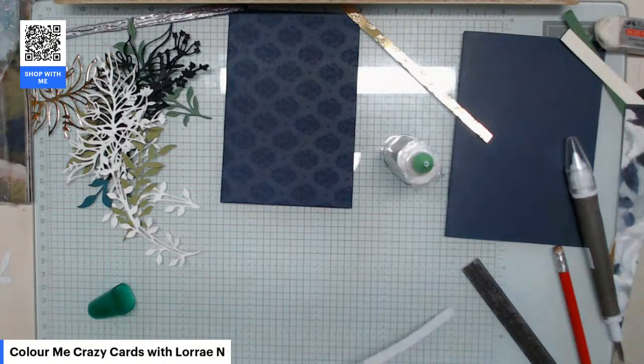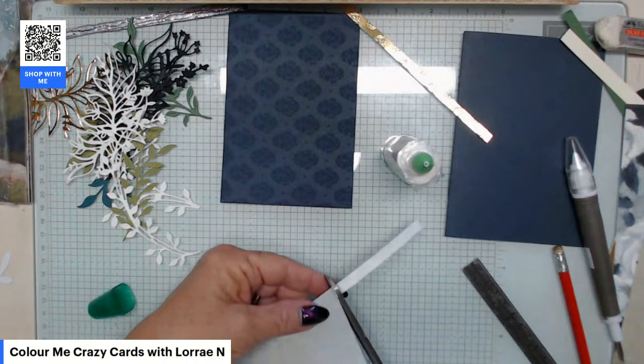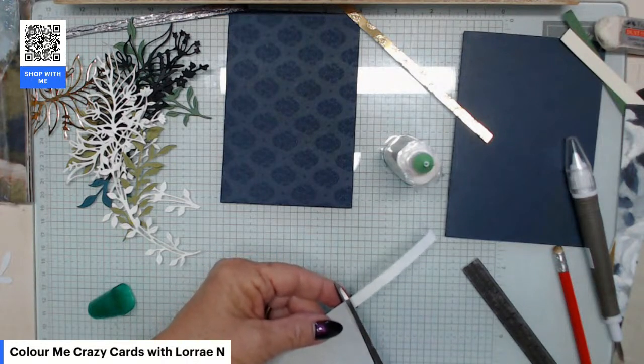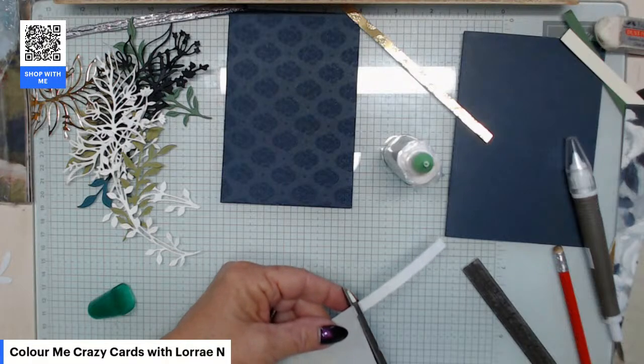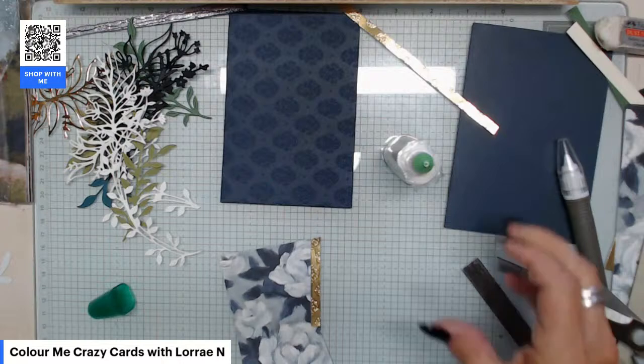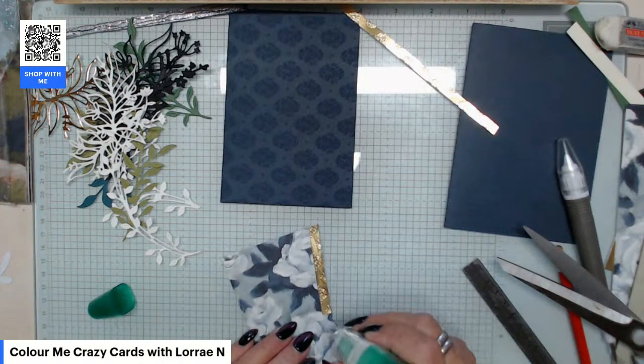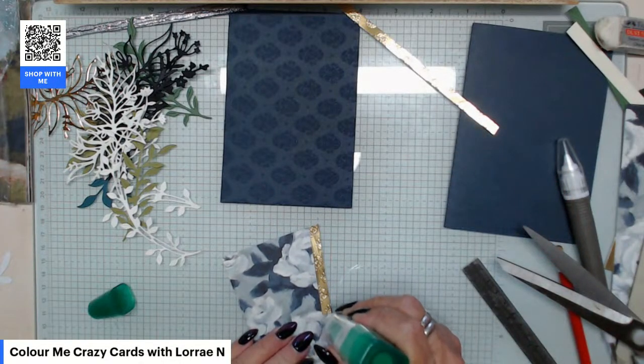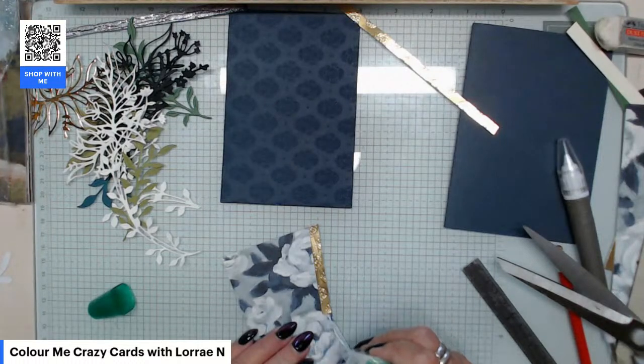Don't think I need the ginormous scissors now, but I'm just going to trim that off at that edge. Like that. And now I'm going to do the same down this side, and I think I actually missed the middle there.